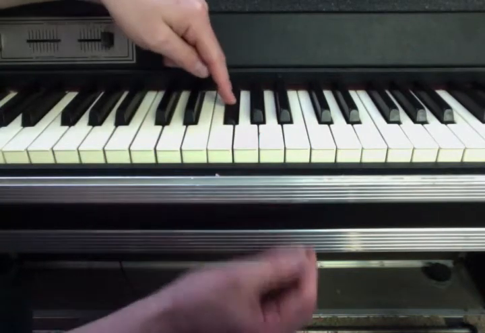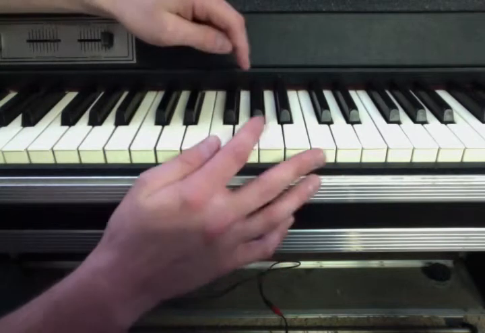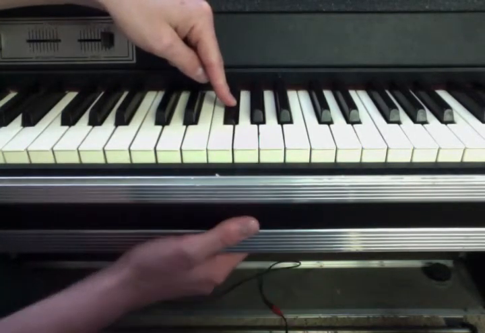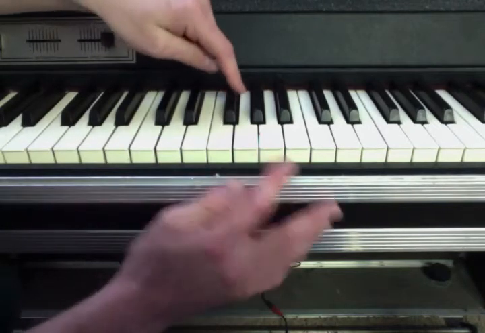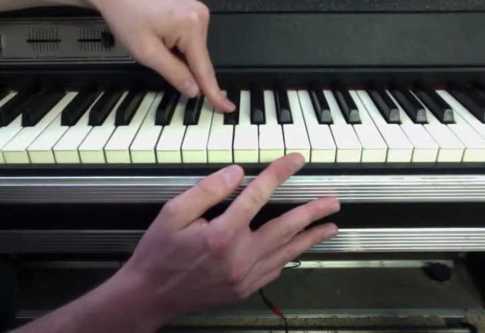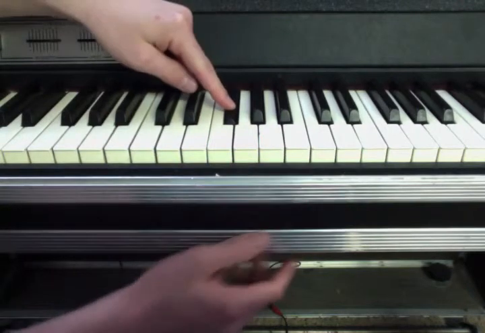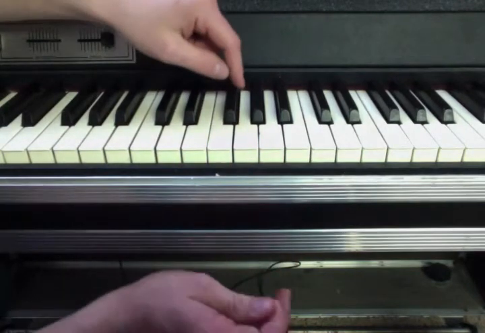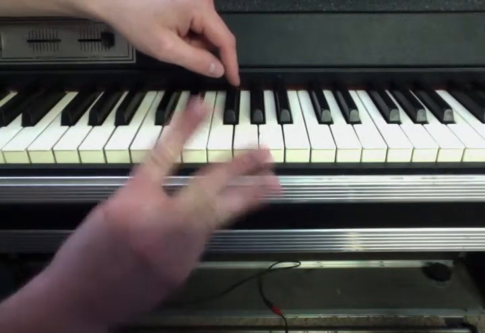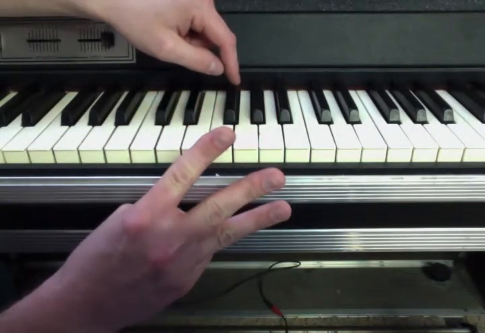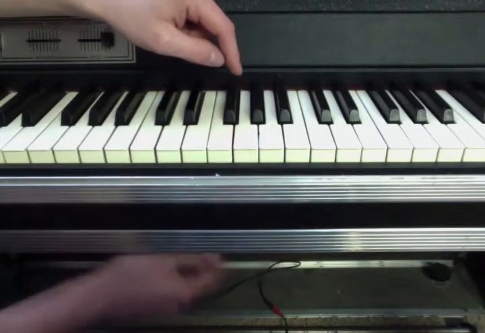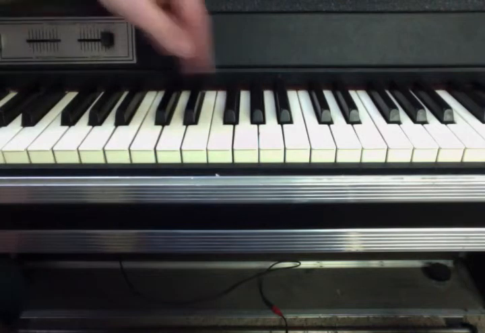Okay, so we went down a whole step and a half step, or if you want to do it in half steps, 3 half steps, right? So the minor equivalent to A major is F sharp minor, okay? Now we know that A major has 3 sharps, and we know that those 3 sharps are F, C, G, right?